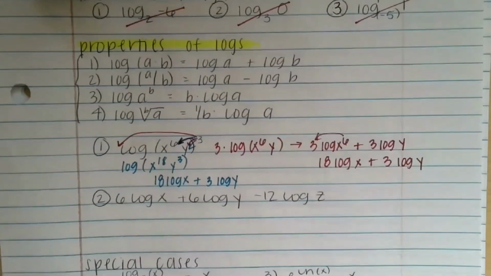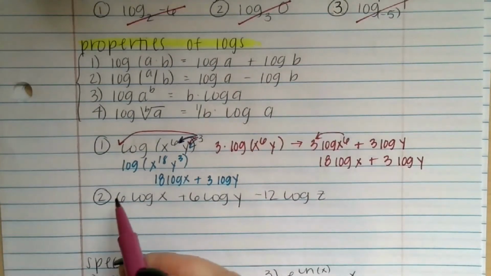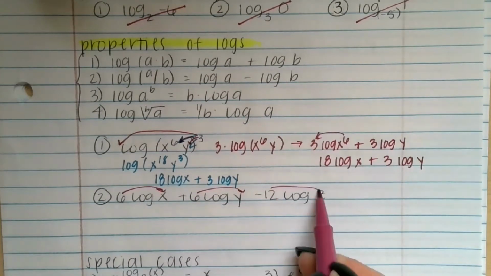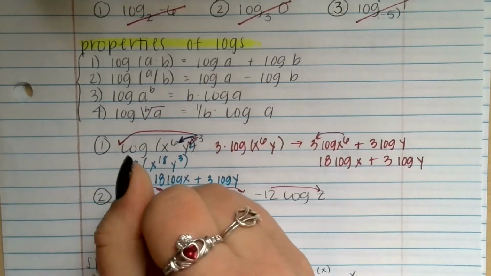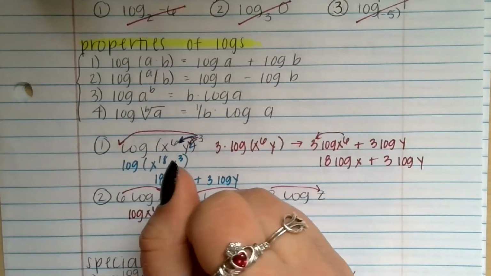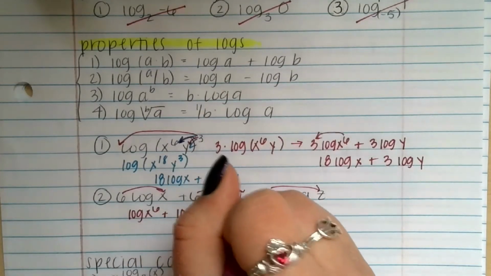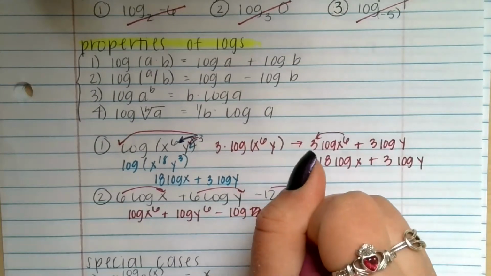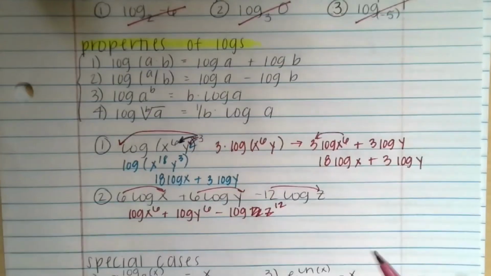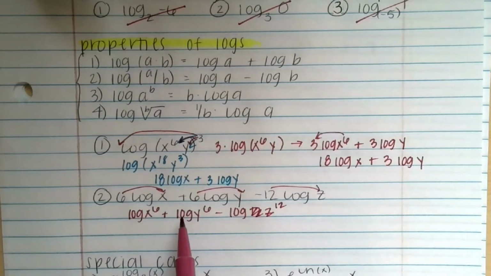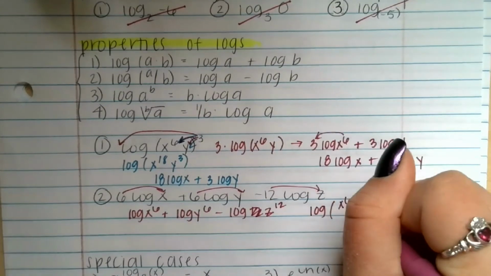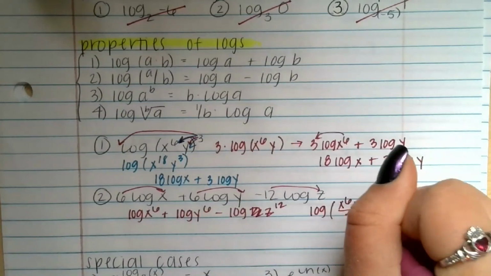Next one, we're going to condense it. Since we have our coefficients up front, we need to bring all those up as exponents, okay? So this becomes log x to the 6 plus log y to the 6 minus log z to the 12, okay? So now we're going to combine these two using multiplication and then divide everything by z to the 12. This becomes log of x to the 6 y to the 6 divided by z to the 12.